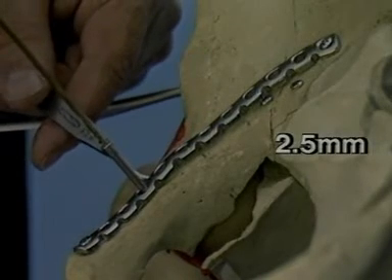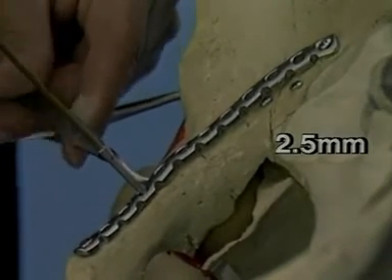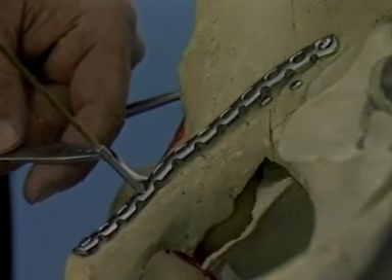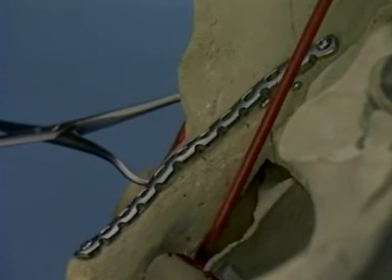When holes are drilled through the lateral portion of the superior pubic ramus and the obturator canal entered, too deep penetration can injure the obturator nerve. The red pointer shows the position of the obturator nerve.